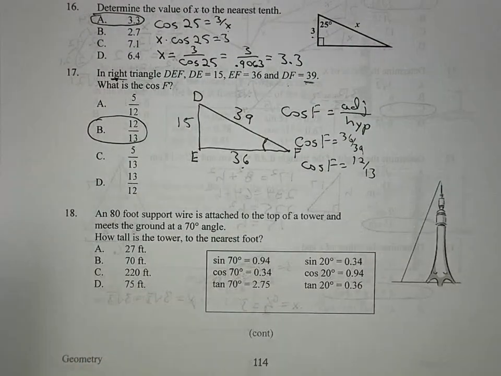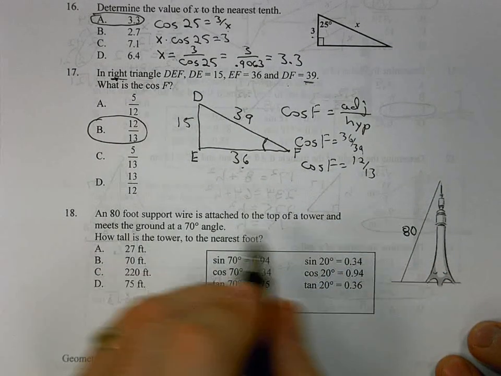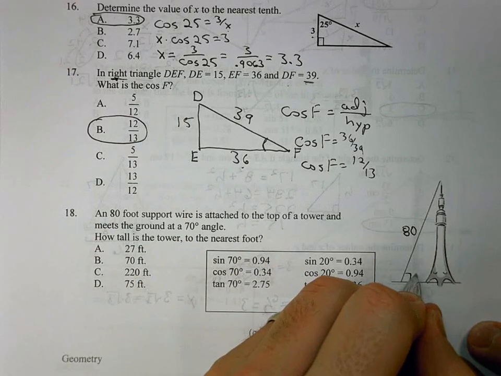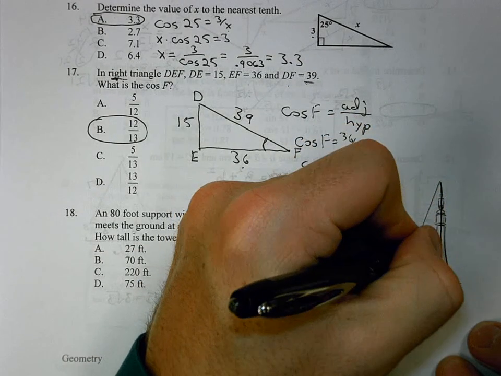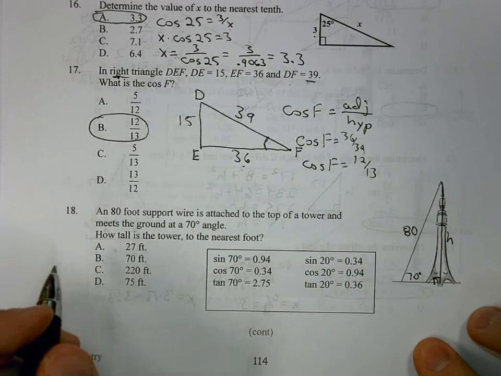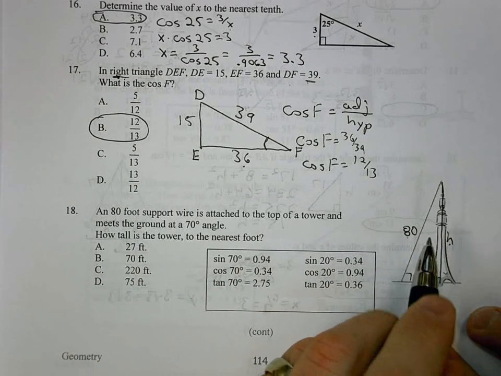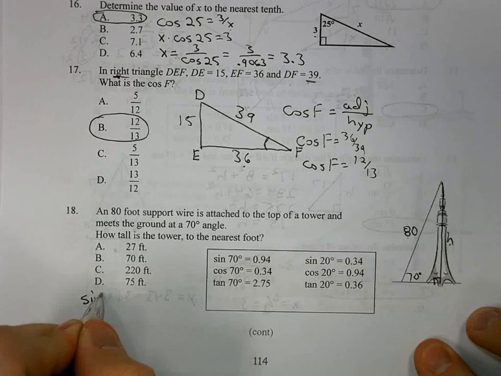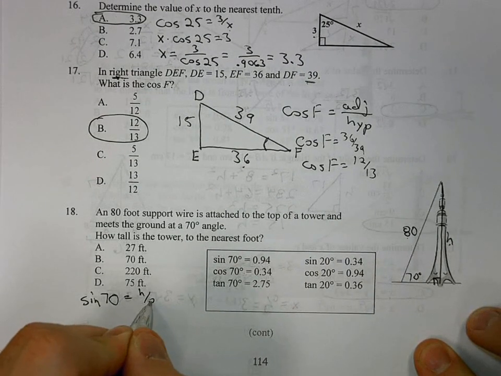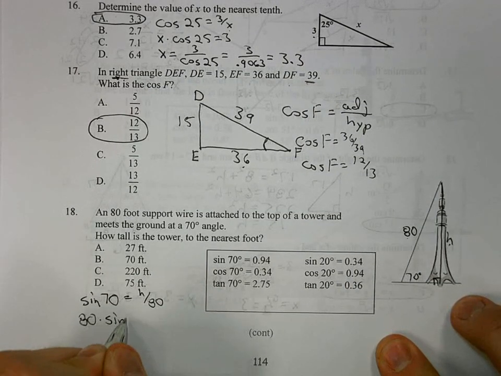Number 18, we have an 80-foot support wire. So that hypotenuse is 80. It meets the ground at a 70-degree angle, and we need to figure out the height of the tower. So we make it a right triangle. We're looking for the height. So we have here an angle. That's opposite and hypotenuse. Opposite and hypotenuse means we're going to use sine of 70 equals h over 80. Multiply over the 80, that's 80 times sine of 70 equals h.